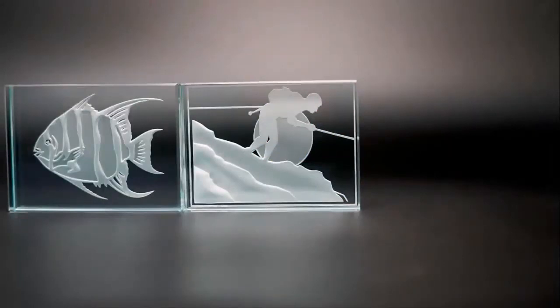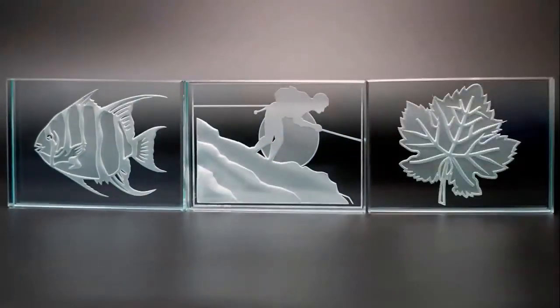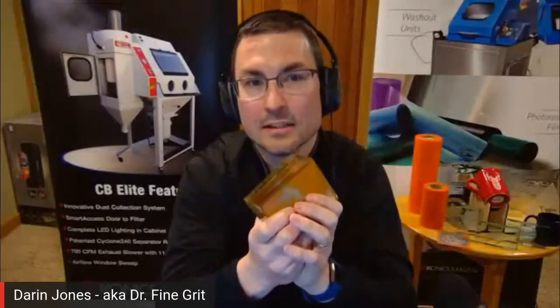So here's our final 3 pieces. Our fish on the left, a 2-stage, the rock climber in the 5-stage in the middle, and then the maple leaf on the right. So all really good techniques, very easy to do, it just takes a little practice.